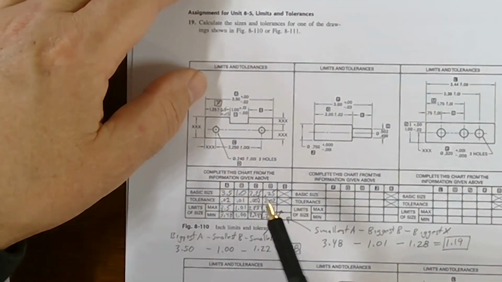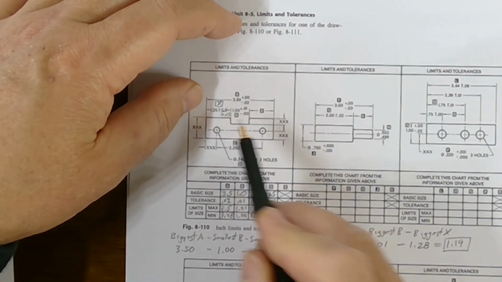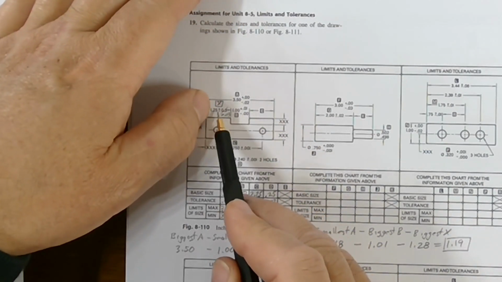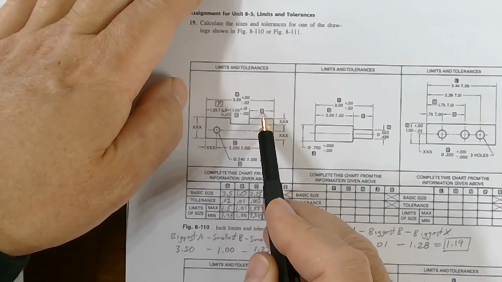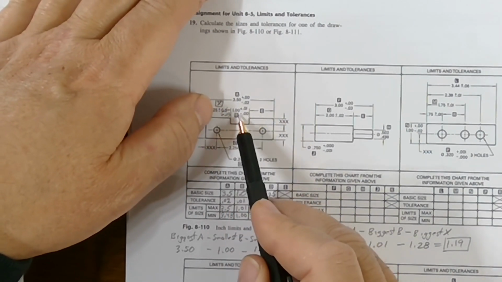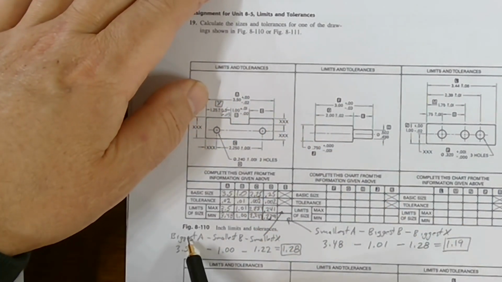So the formula is biggest A minus smallest B minus smallest X, right? Because X and B getting smaller make E smaller. Sorry, the other way around. X and B getting smaller make E bigger. And A getting bigger makes E bigger. So here's the formula.